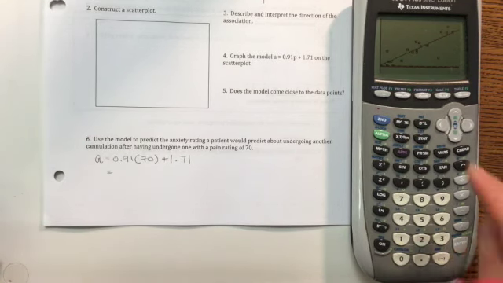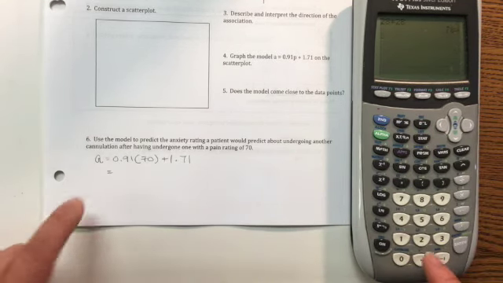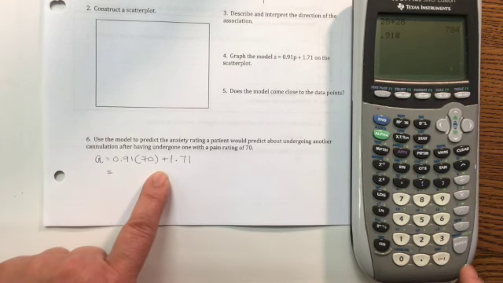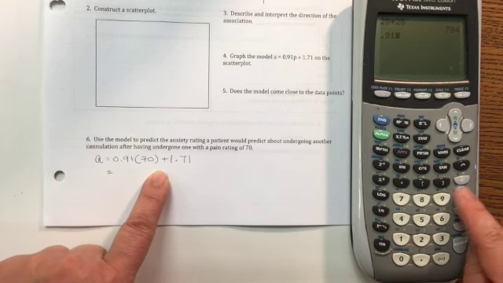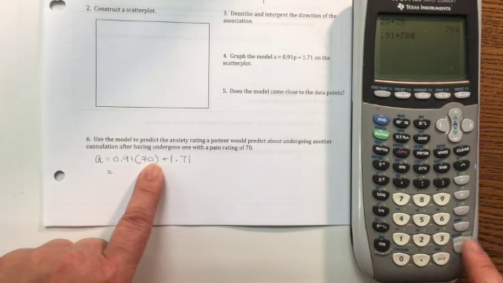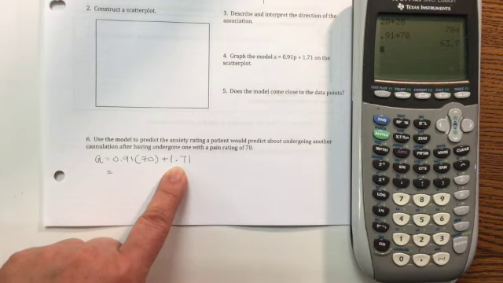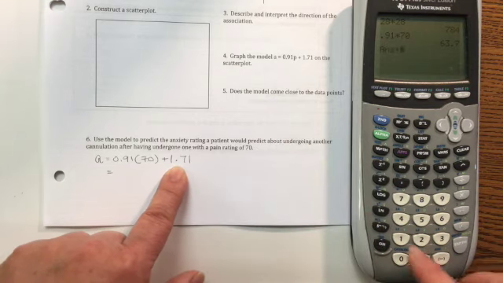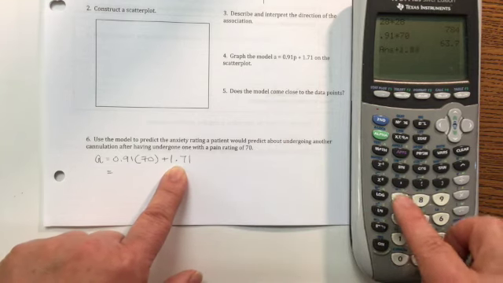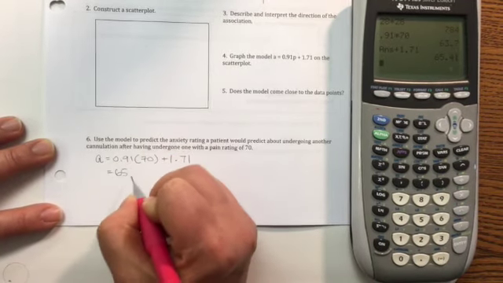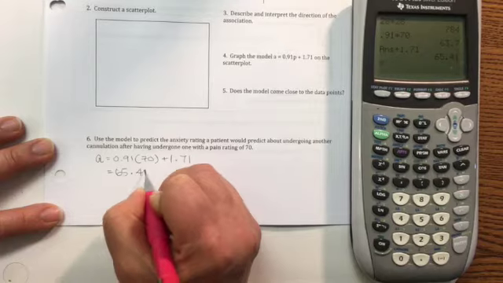So taking your calculator and say quit, and that will be 0.91 times 70. Notice that I press equal because of order of operations, or you can put it in parentheses, plus 1.71, and that's going to be 65.41. And what does that mean?